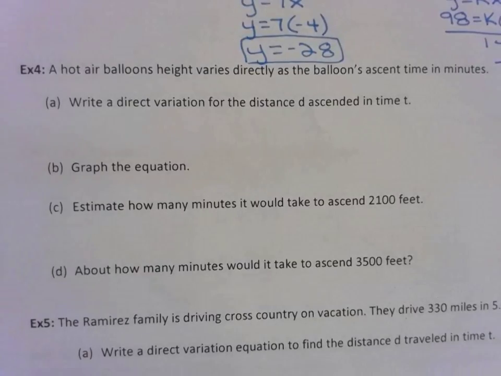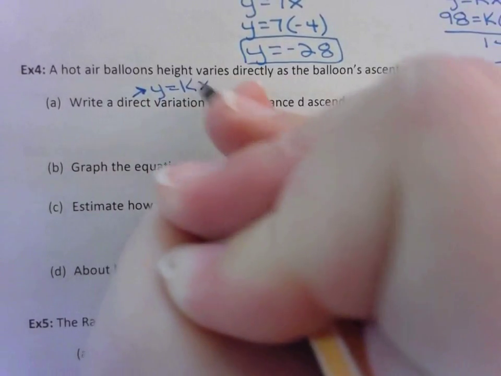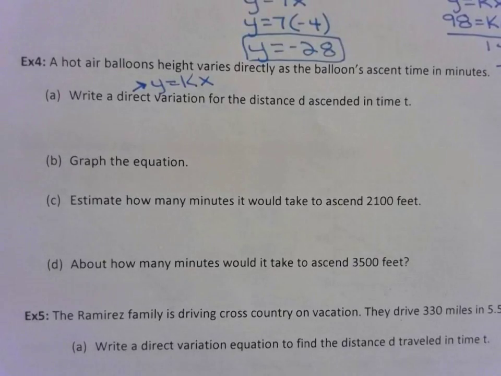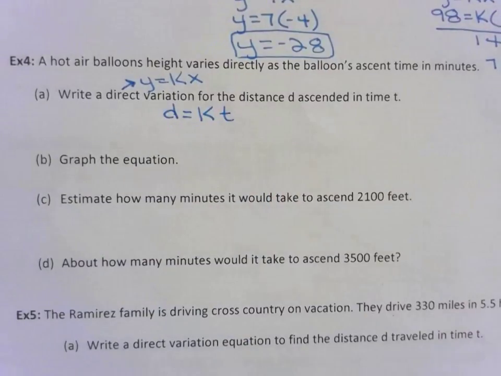Y equals dt. Okay. Well, first of all, if it's a direct variation, it's going to be y equals kx. However, my variables are not y and x. What are my variables? D and t. So if the balloon's height varies directly as the balloon's ascent time, the height varies directly with the ascent time. So which variable represented the height? D. So D equals K times what? T. So you have to read it.